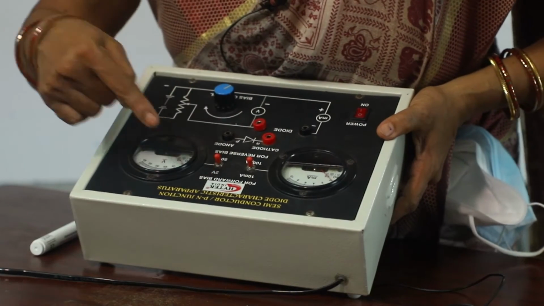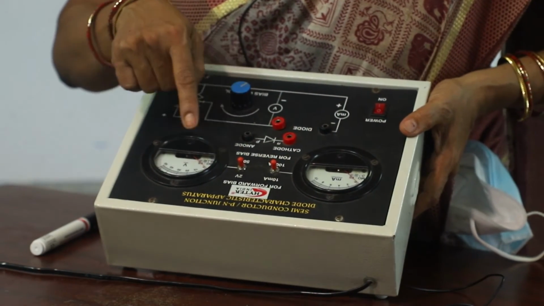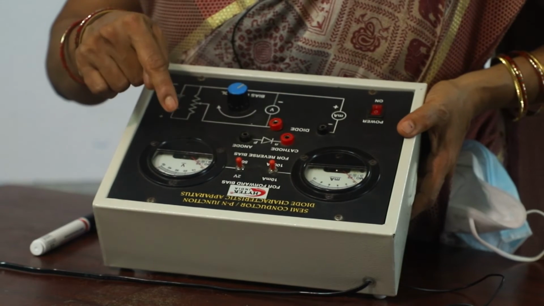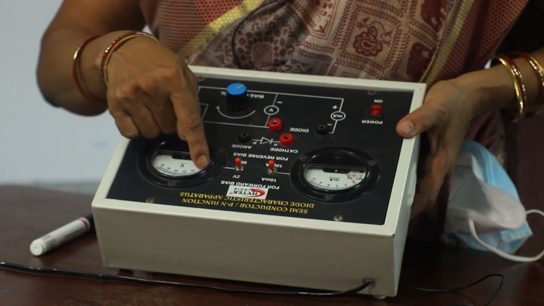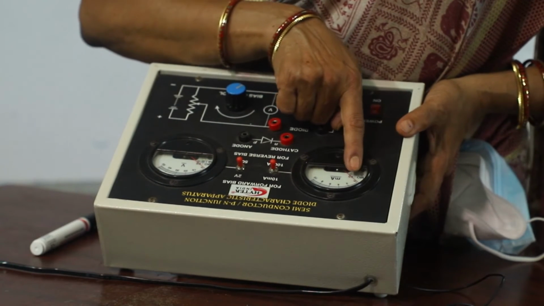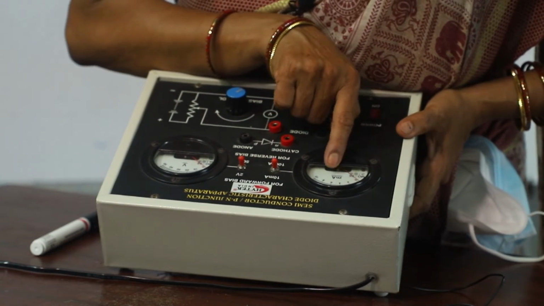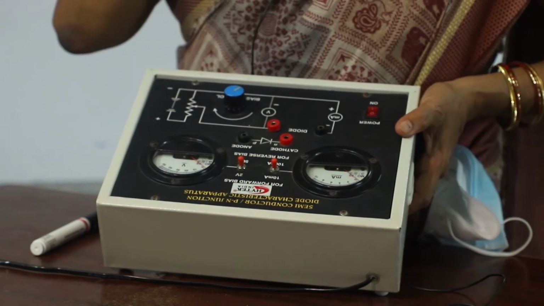And 2.5 volt is here in the voltmeter in the upper scale. So you will use this for forward biasing. The upper scale is to be used for the voltmeter for forward biasing, and for the milliammeter, the lower scale of range 10 milliampere is to be used for forward biasing.